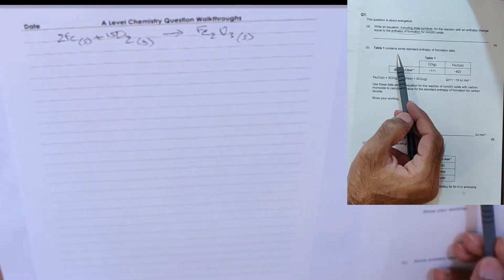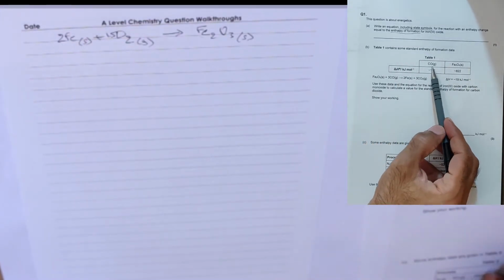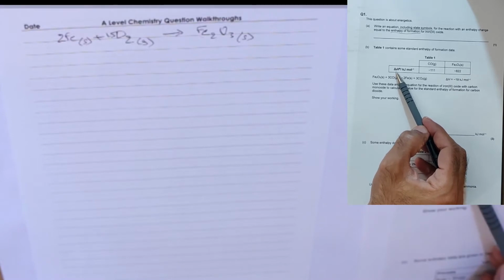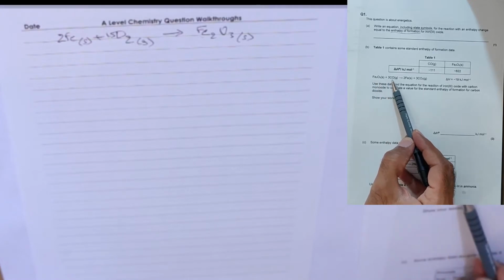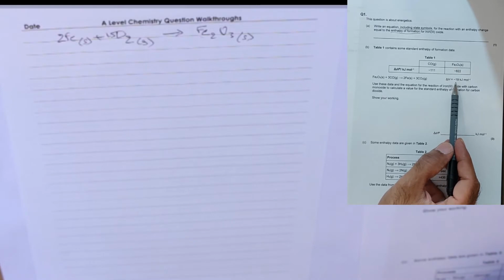Okay, so let's do the next question. Table 1 contains some standard enthalpy of formation data. So my thinking is, I'm looking at the data, and they're giving me the enthalpy of formation of carbon monoxide and iron oxide, obviously, in kilojoules. Right, so they've given me an equation. The equation is the iron oxide reacting with carbon monoxide to give you iron and carbon dioxide. And they've given me the enthalpy change for that reaction as well.